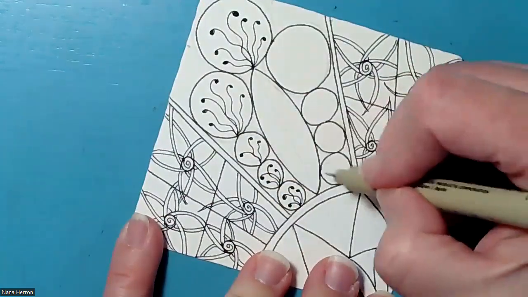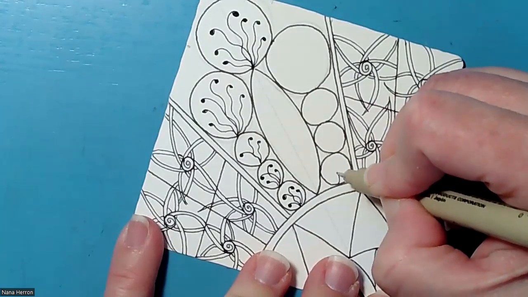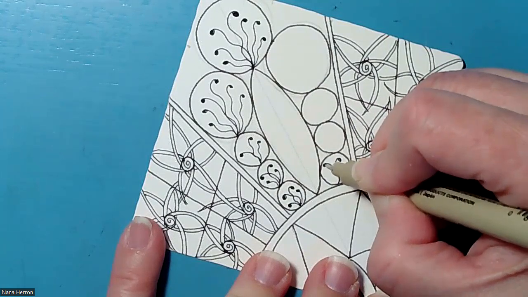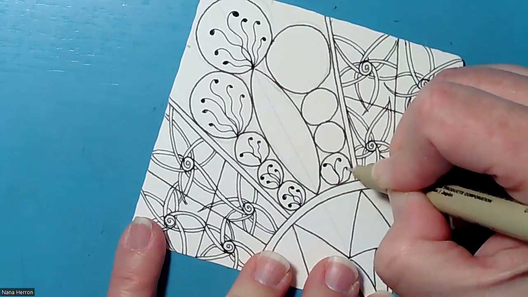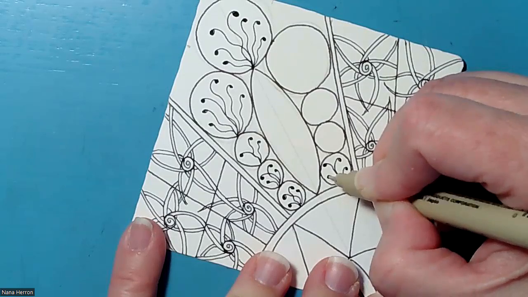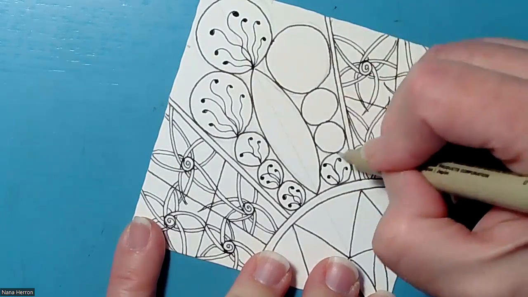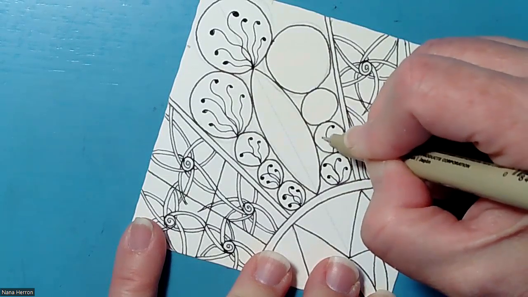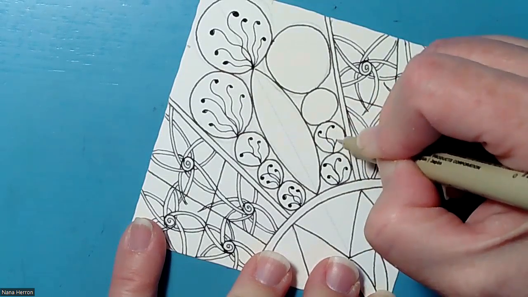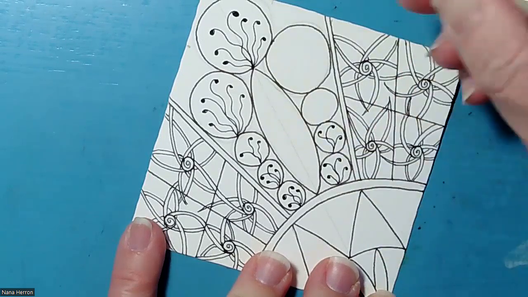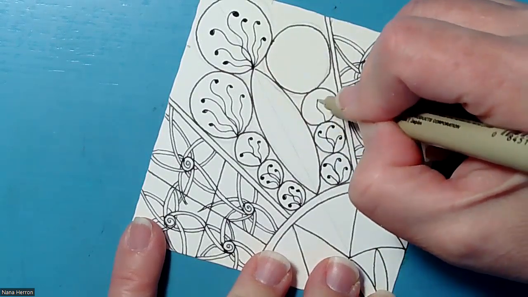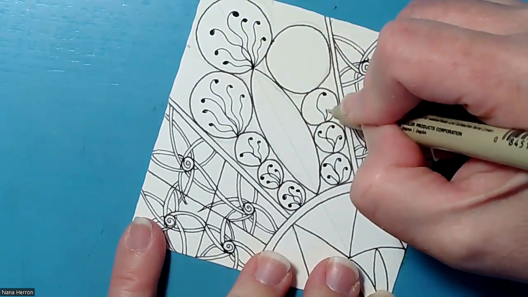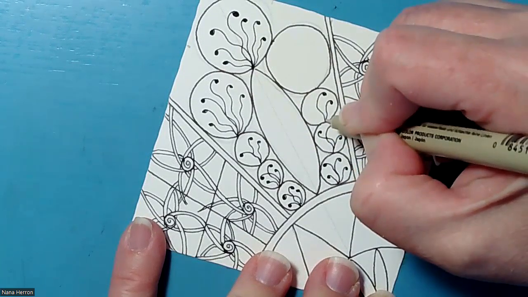And we're going to do the same thing on this other side. And I'm not counting them as I put them in.